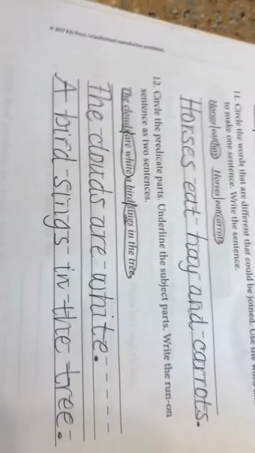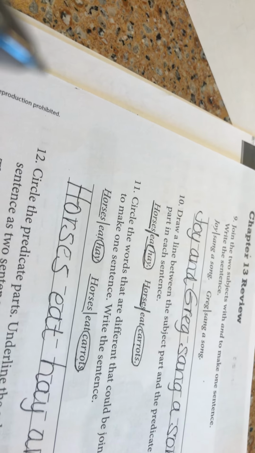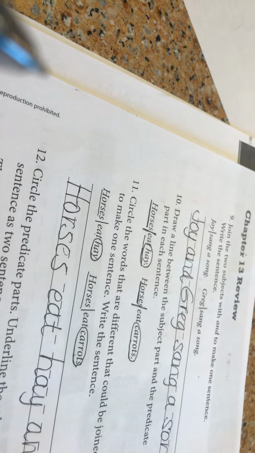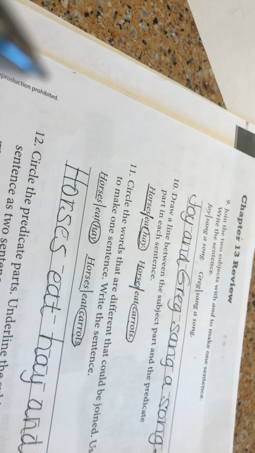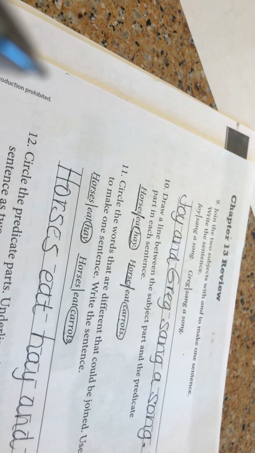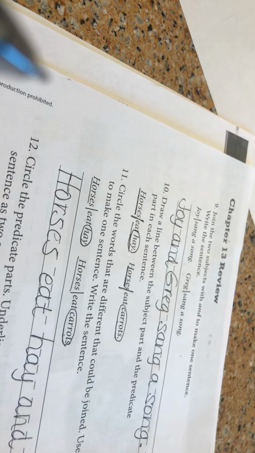And that's what you're going to do on pages 297 and 298. Everything that we just did is what you will see when you do this review page. And guys, take your time because this is for a grade. So please do your best. Make sure when you're writing sentences that you use capitalization, punctuation, and spelling. Don't make silly mistakes. Stop and think about what you're doing before you do it.